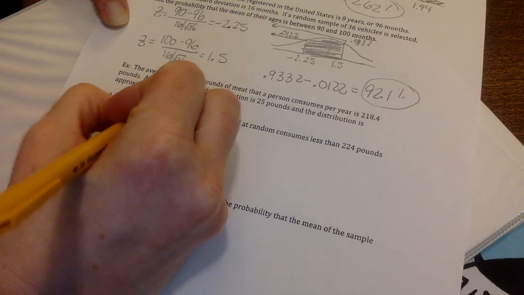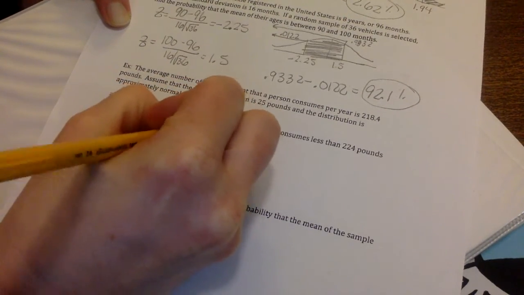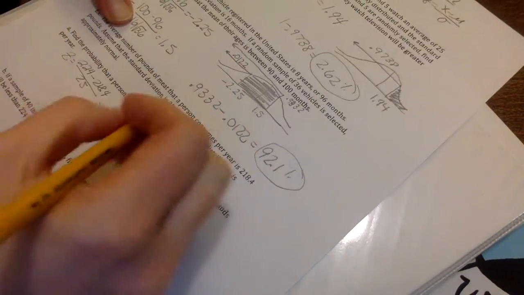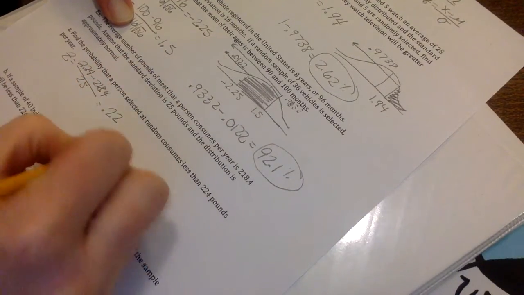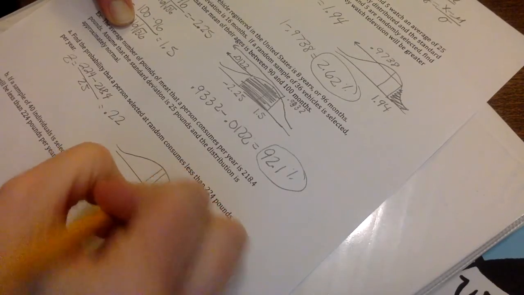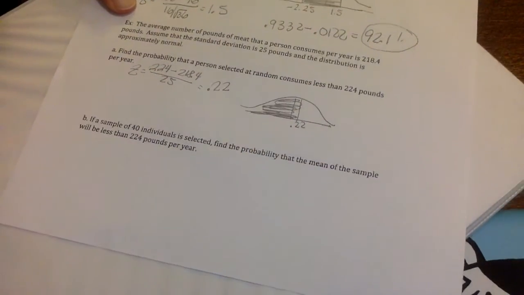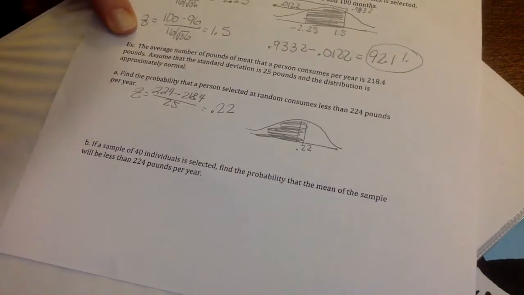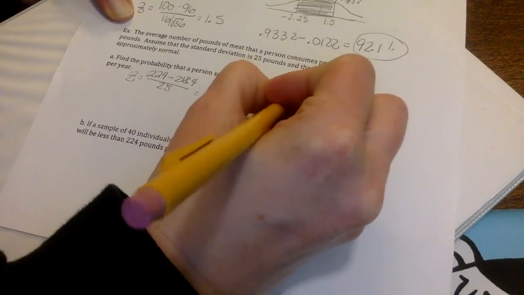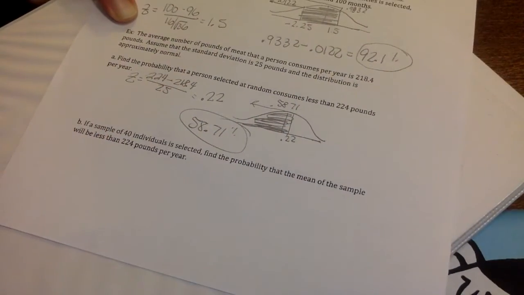Okay, so z equals 224 minus 218.4 over 25, and that gives you 0.22. 0.22, and we want less than. We always like the less than problems because that's exactly what the chart looks like. So you're going to look that up and that will give you your answer right away, 0.5871. So 58.71% is your final answer.